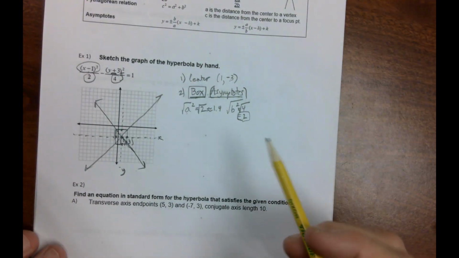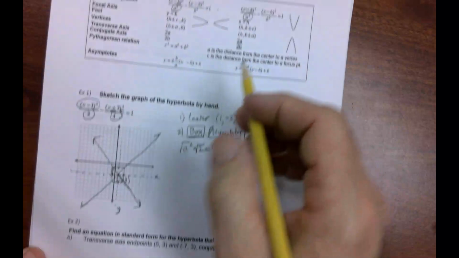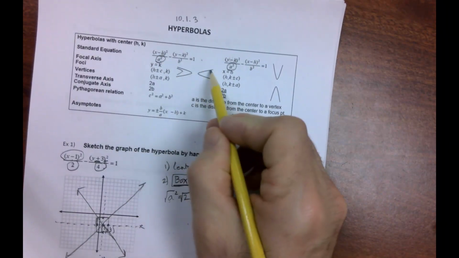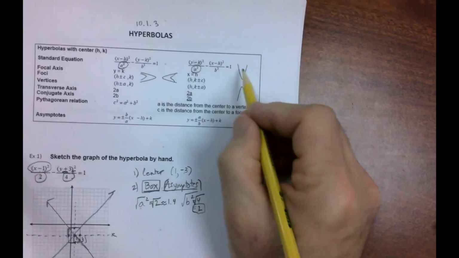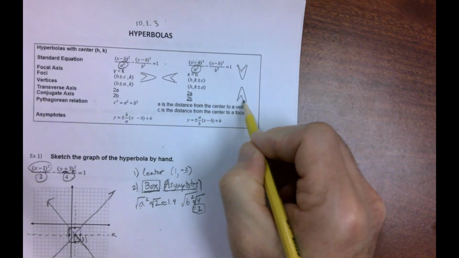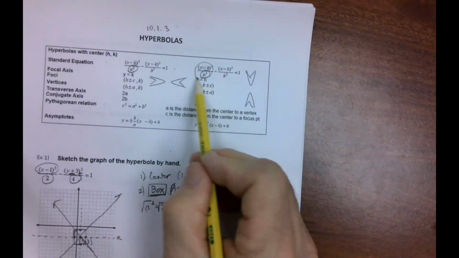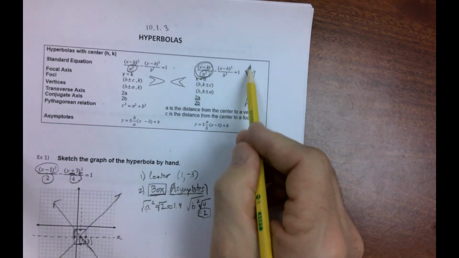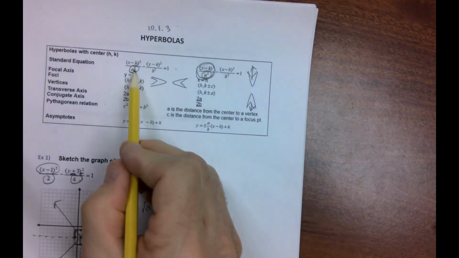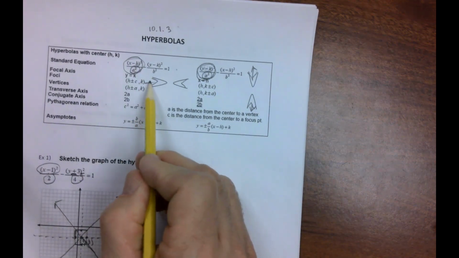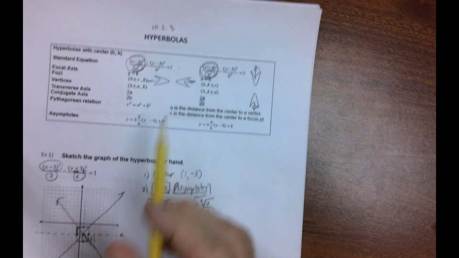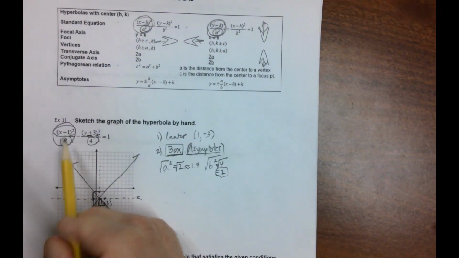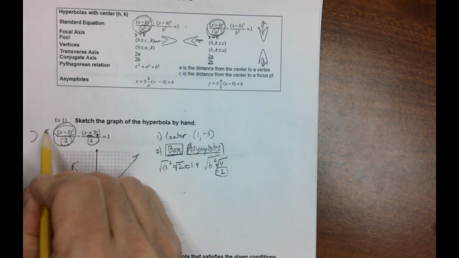The next decision we have to make is, are they going to be Pac-Man going right and left, or Pac-Man going up and down? Notice y squared's the positive stuff, so they gobble up the y-axis. X squared's the positive stuff, so they gobble up the x-axis. Because this is x, they're going to be this way.